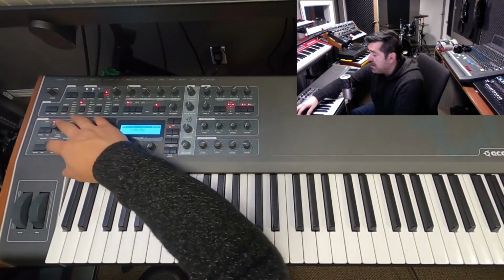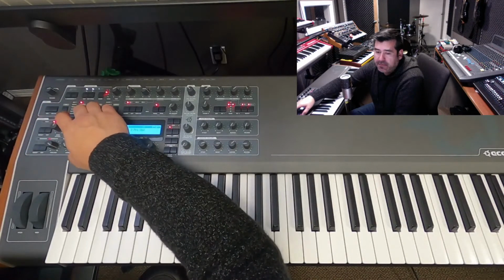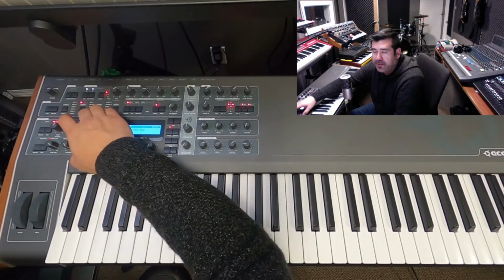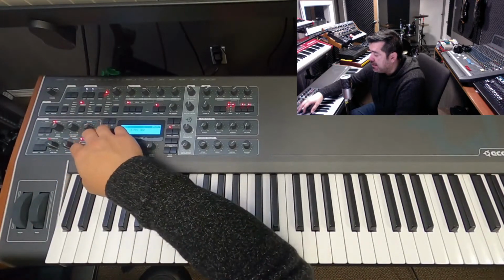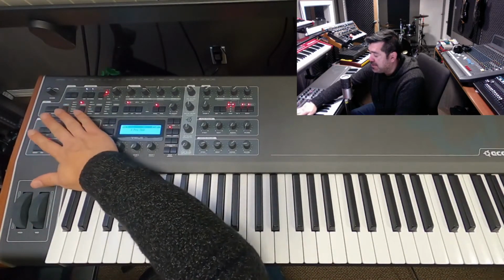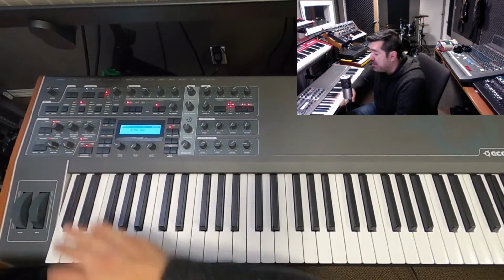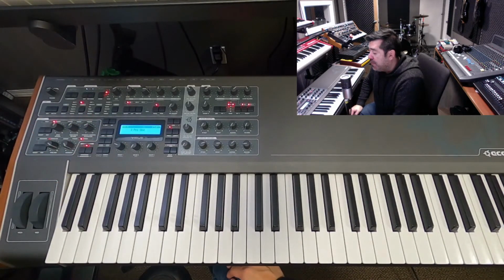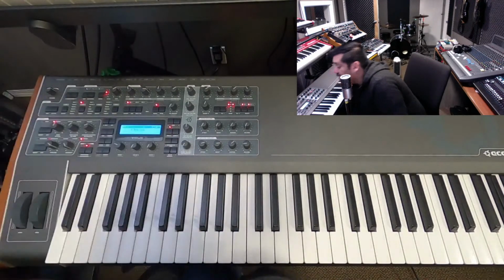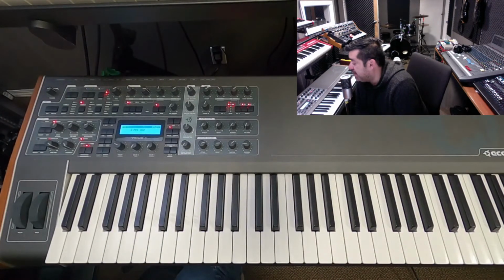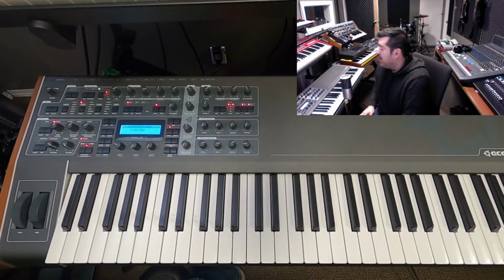So yeah, and then on this section you have the effects section. This is what most of the new mid-range synthesizers are lacking. They don't have good effects, but this one does, and it has a bunch. So from delay to reverb, distortion, what else here? It has a character, effects, chorus, phaser, and others. So you'll find everything you need in one unit.